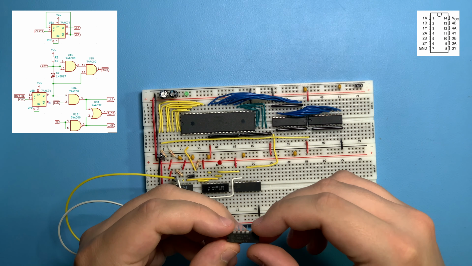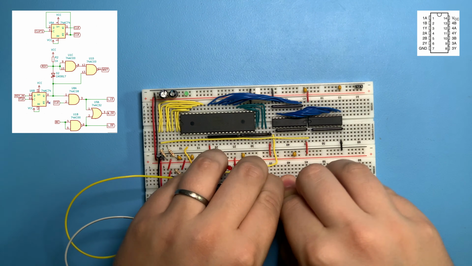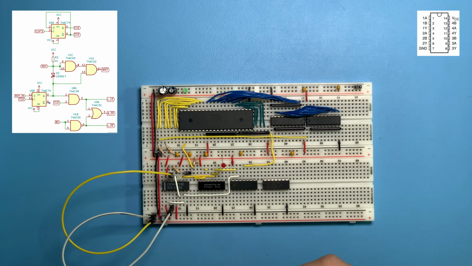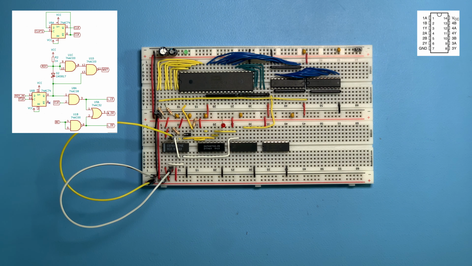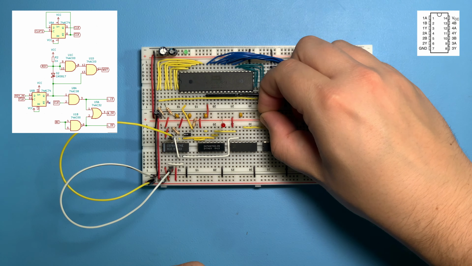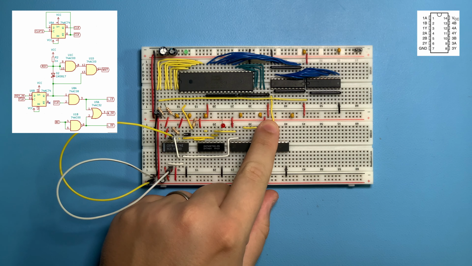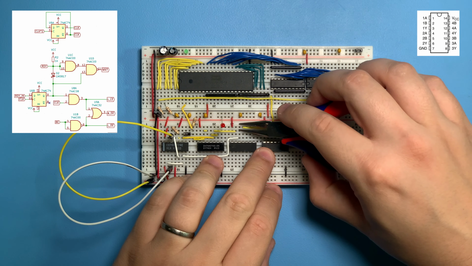Then from the same output, we go to the OR gate. And I have here 74HCT32. Needs power and ground. And the decoupling capacitor. So I'm actually going to change this a little bit.